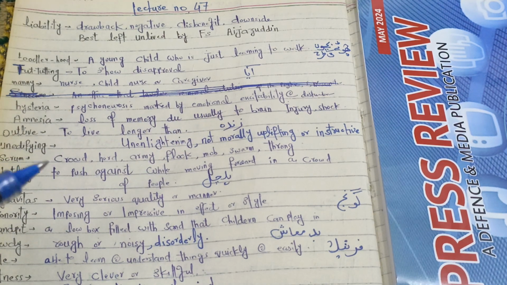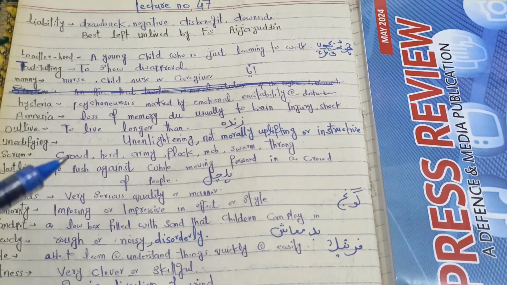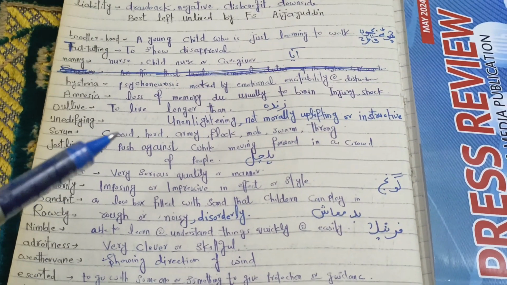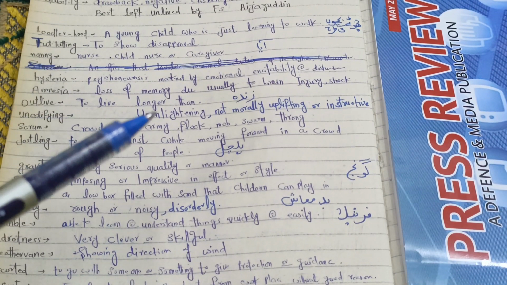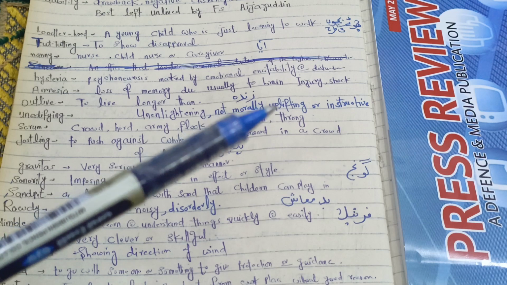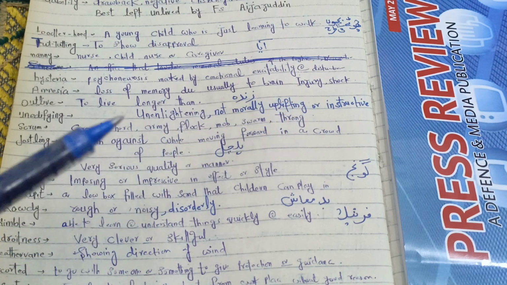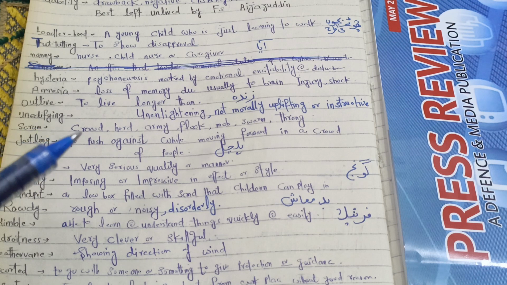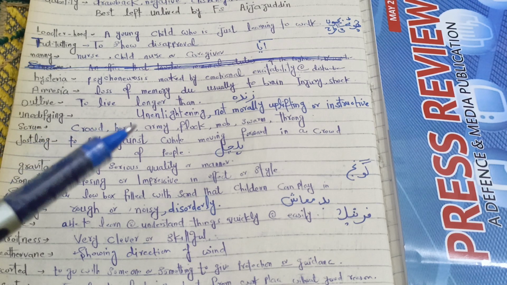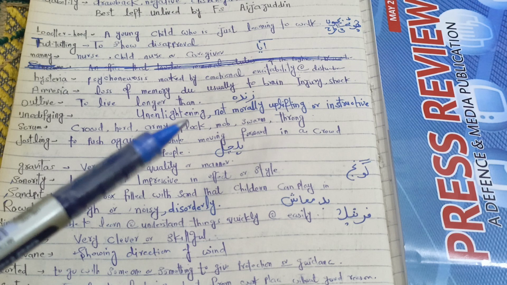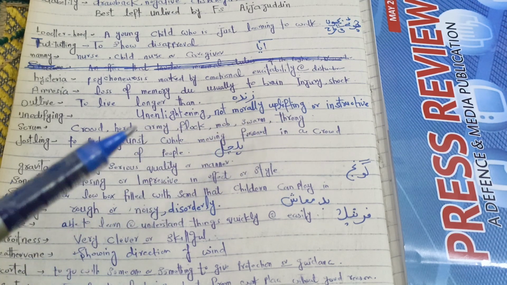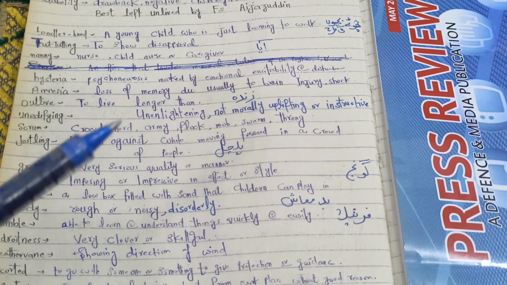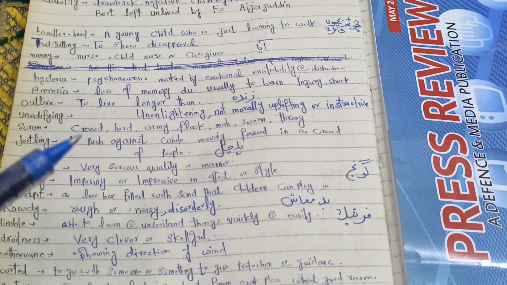Next one, outlier. So its meaning is to live longer than. Next one, unedifying. So unenlightening, not morally uplifting or instructive. Next one, scrum. So crowd, herd, army, flock, mob, swarm, throng. All these are actually collective nouns as well as the synonyms of scrum.